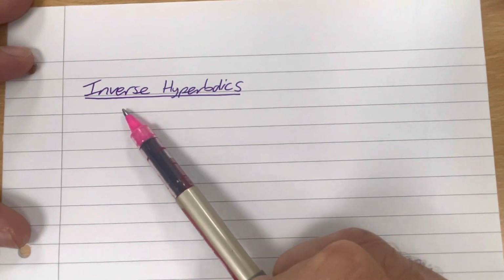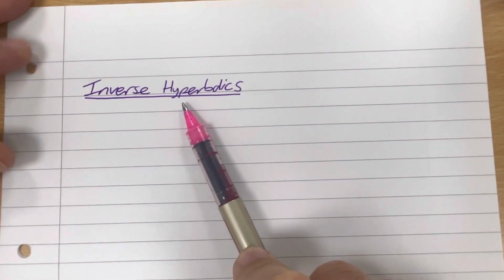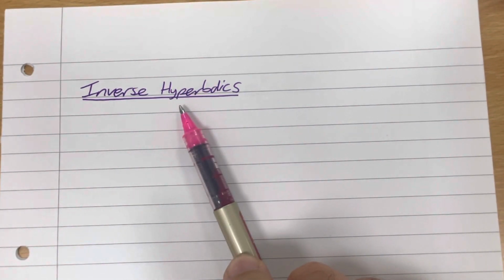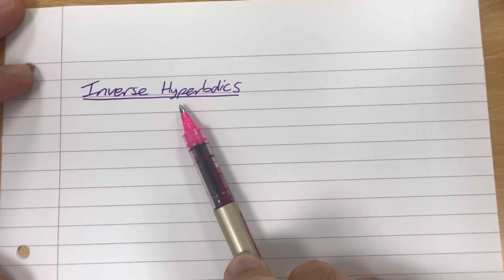In a previous video, we looked at the hyperbolic functions, sinh, cosh, and tanh, and I gave them as exponential definitions. Today, we're going to be looking at the inverse hyperbolic functions, and since the standard hyperbolic functions are exponential functions, then it stands to reason that the inverse hyperbolic functions are inverse exponentials, or logarithms.